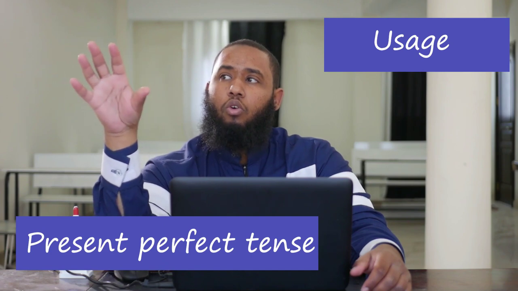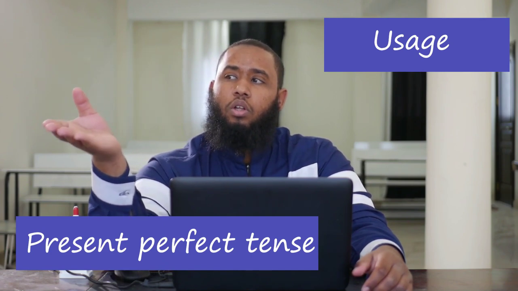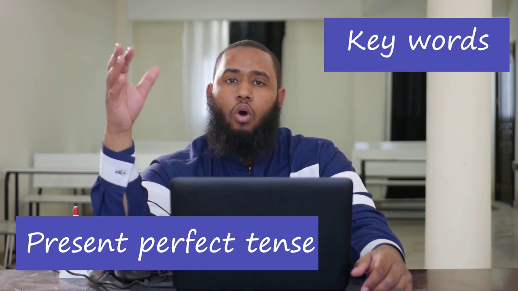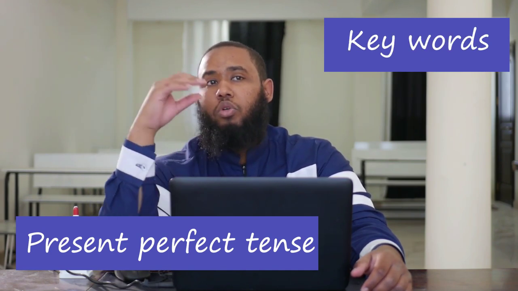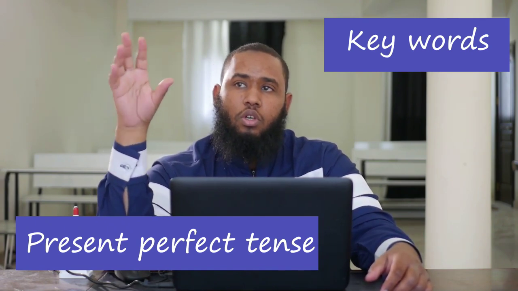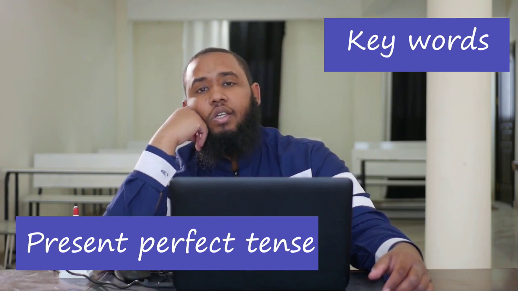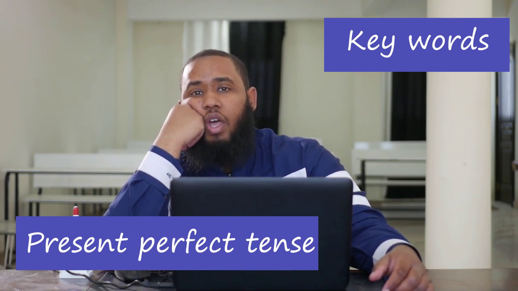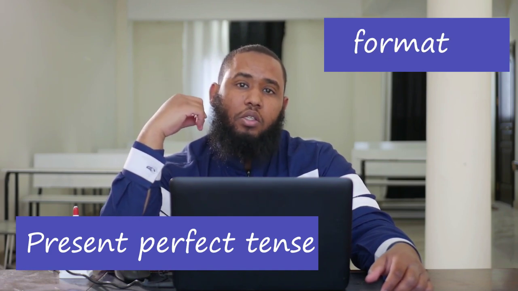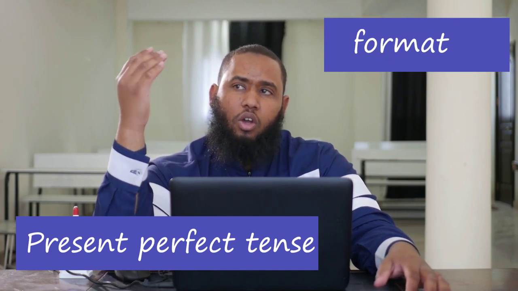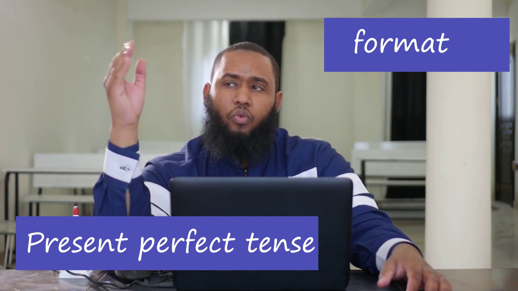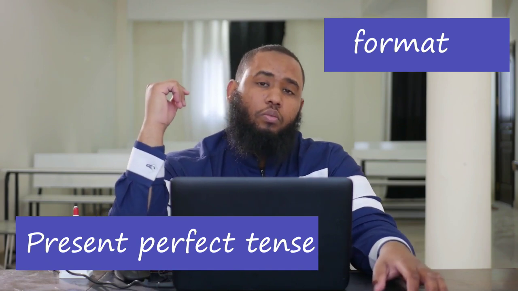When we learn when to use it, we will move to category number 2, which is signal words or keywords. We will talk about the different type of words you will see and you will use when you want to make a sentence in this tense. And then category number 3, we will speak about the format, the structure, the equation, how to build a sentence using that tense, what format, what structure to follow.